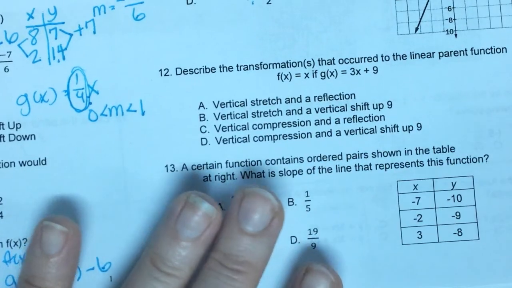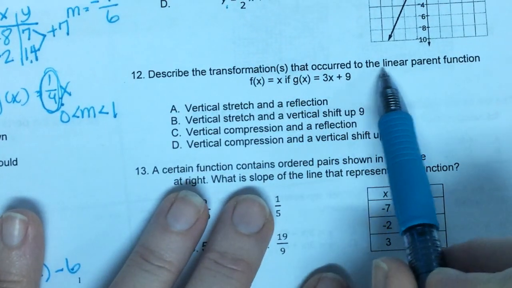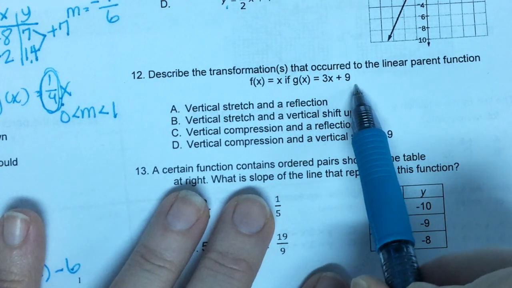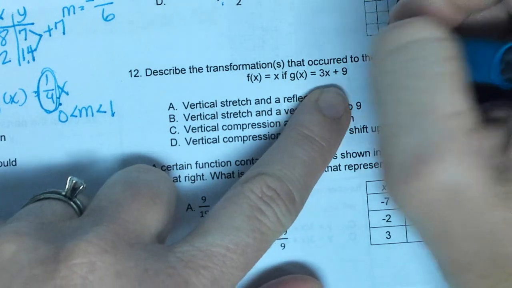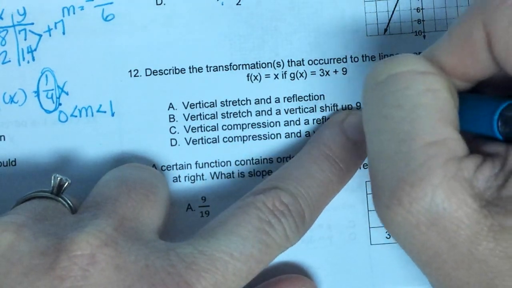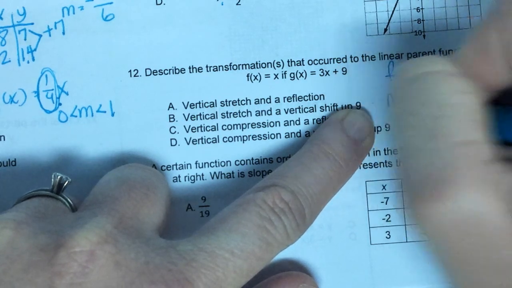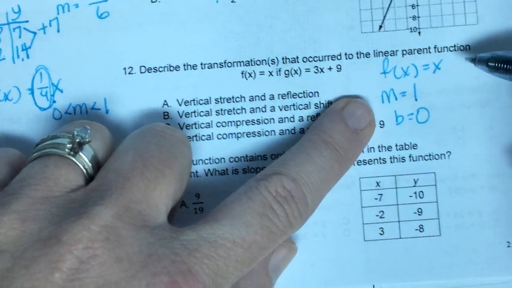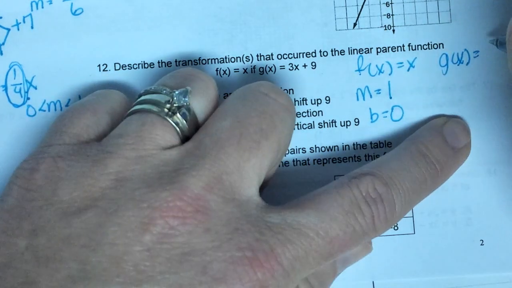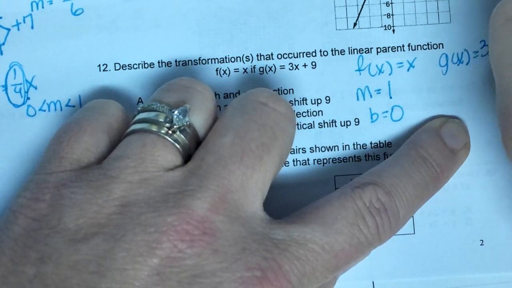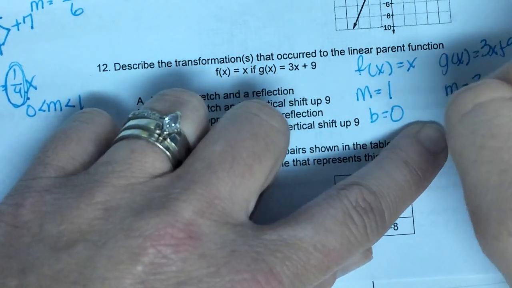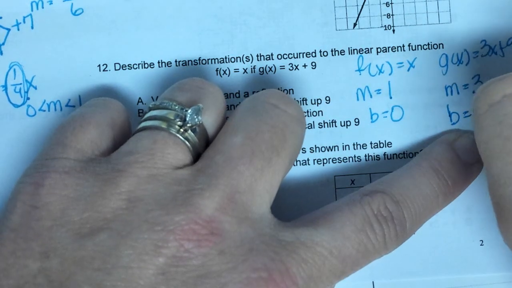Okay, number 12. Describe the transformations that occurred to the linear parent function f(x) = x if g(x) = 3x + 9. I know that when I take f(x) = x, my slope is equal to 1 and my b is 0. That's always the case for my linear parent function. But for g(x) = 3x + 9, my m has gone from 1 to 3, and my b value has gone from 0 to 9.